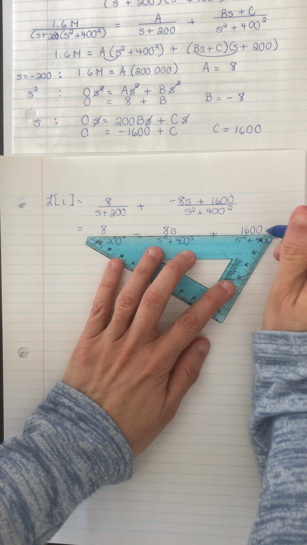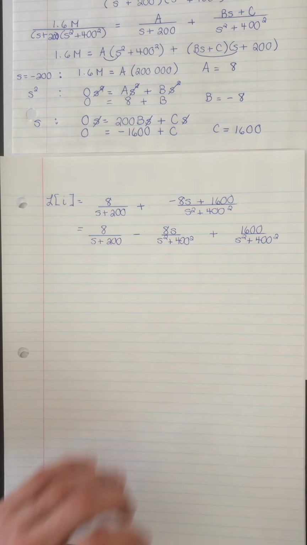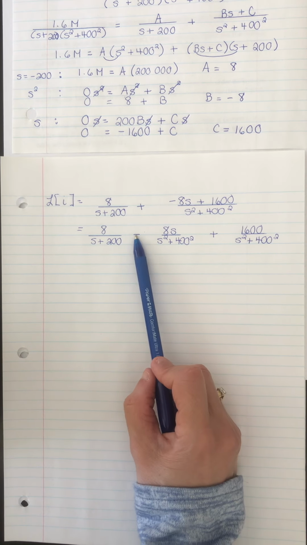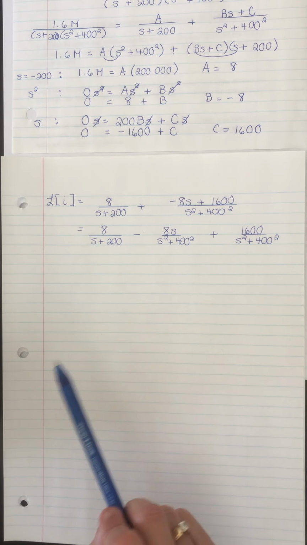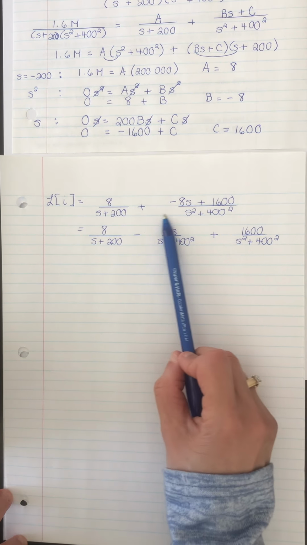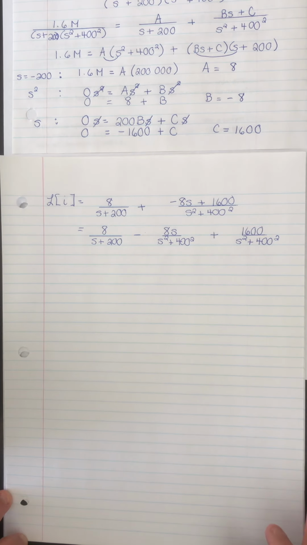Let me just put in these division lines here. Okay, so see what we did? It was -8s, it still is -8s, positive 1600, and it still is. Same denominator. Because, of course, if you carried out this operation, you could combine them since they have like denominators.